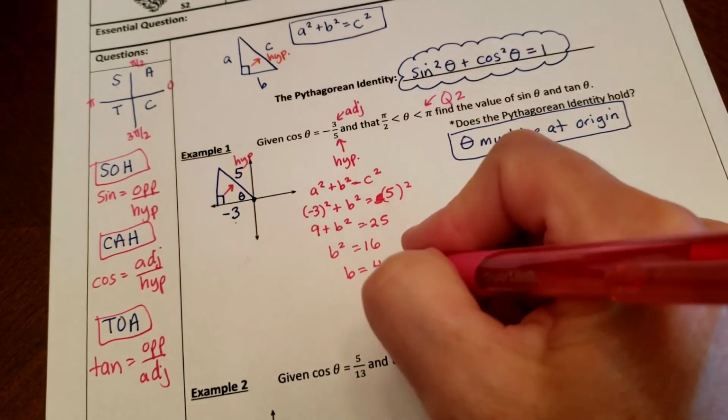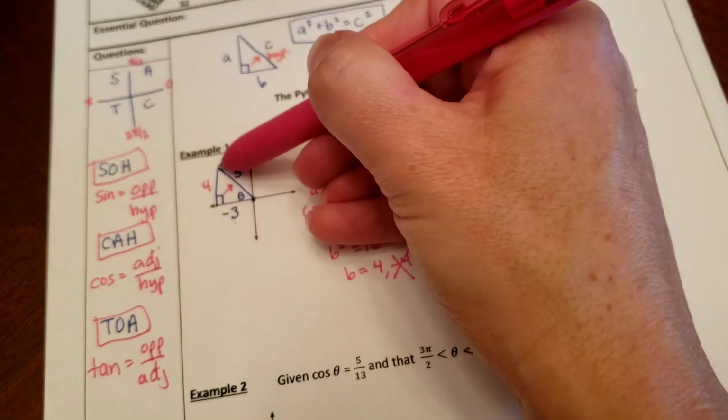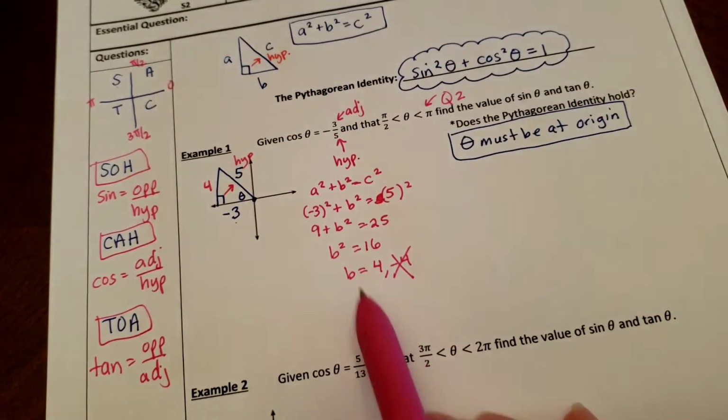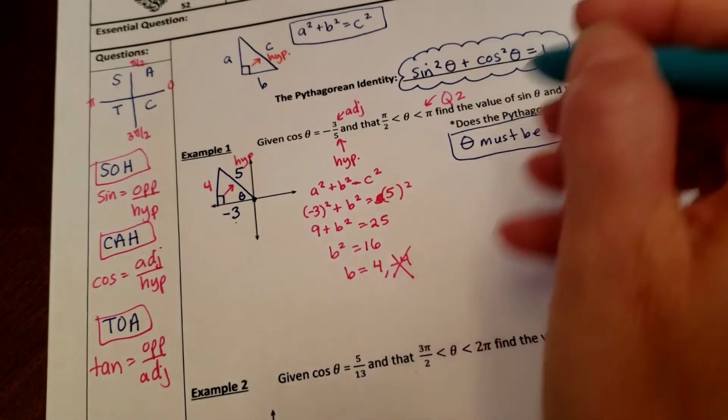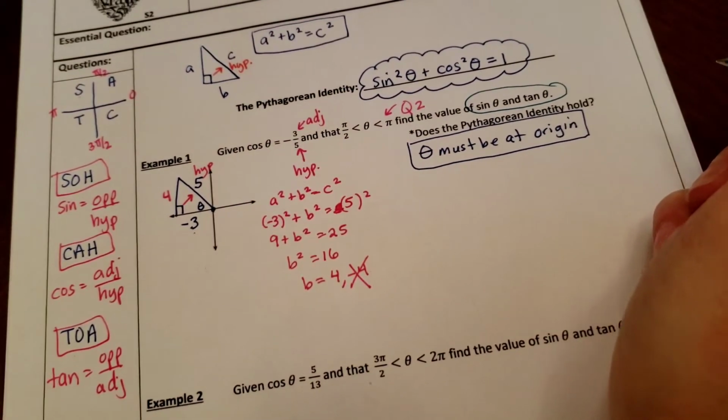So we are not using the -4, we're using the +4, because again, I'm going up direction on the y. So now I have my b. So now you can go ahead and find the other two pieces that we're looking for. We're looking for sine and we're looking for tangent, and it will tell you on each problem.